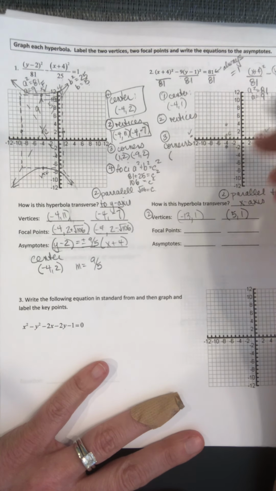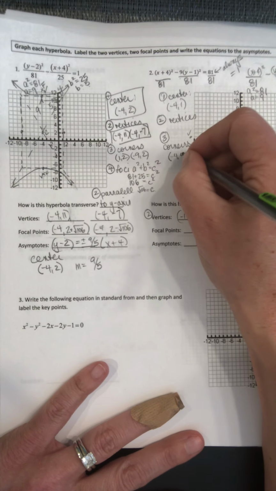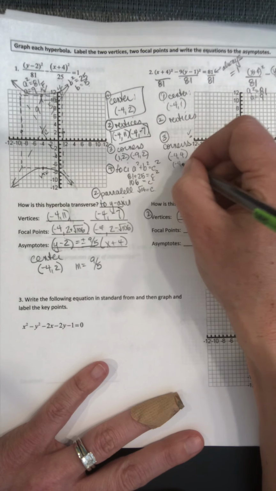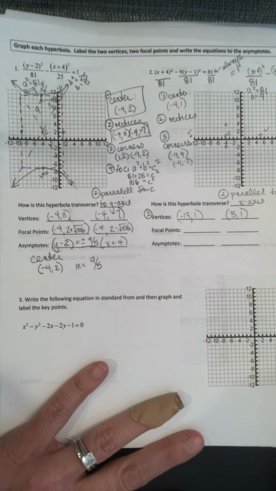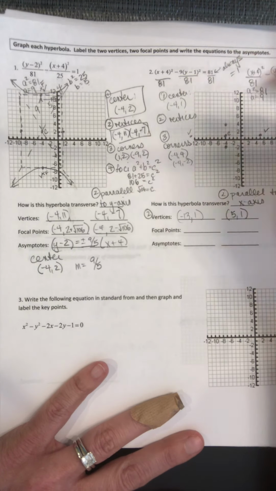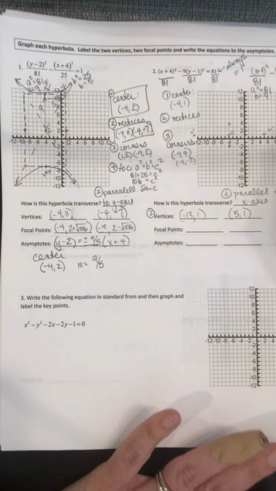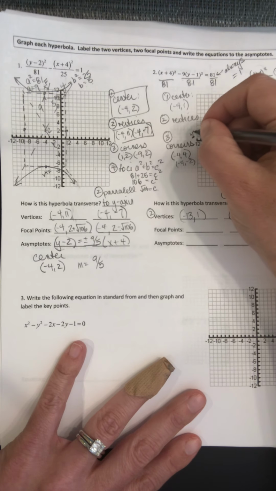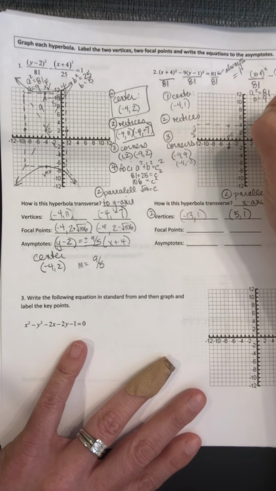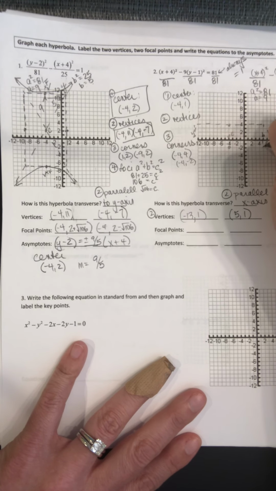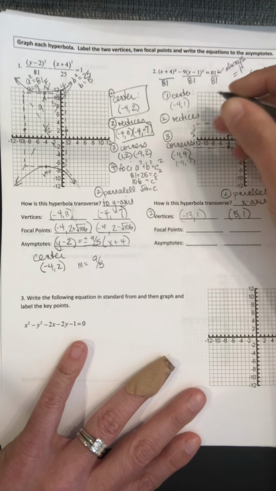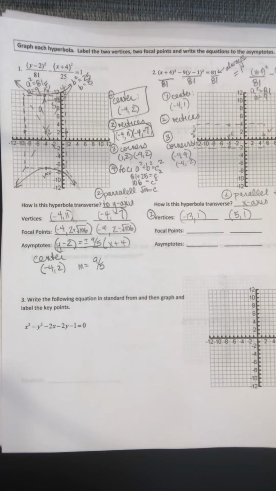So what is that? -4, 4. And -4, -2. Yeah, that looks good. Okay, so then we can create our box here.